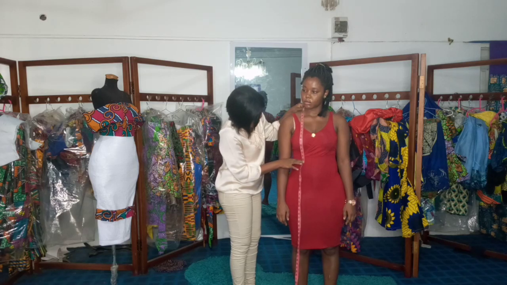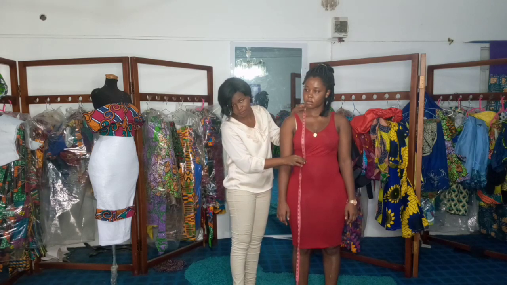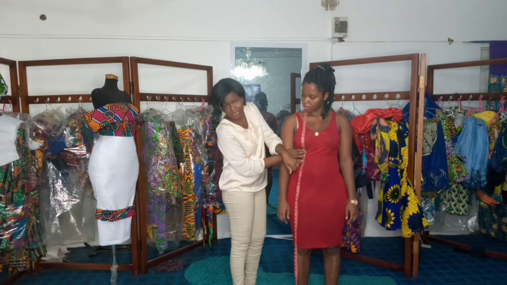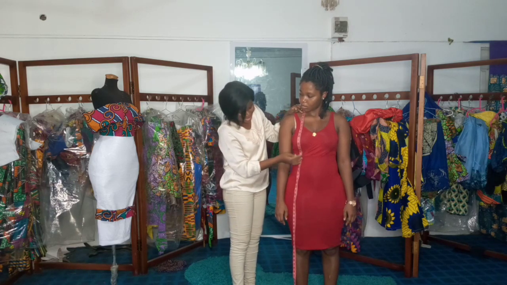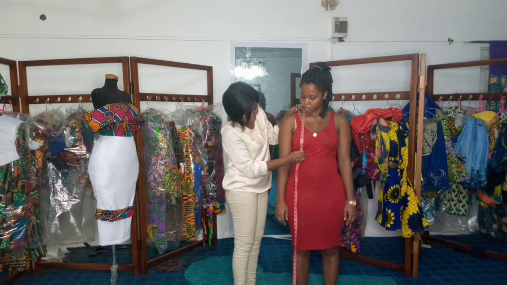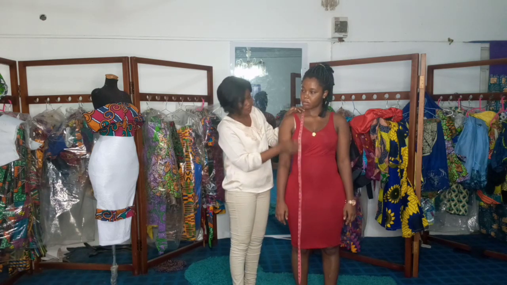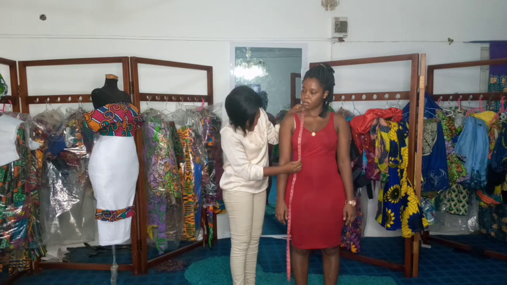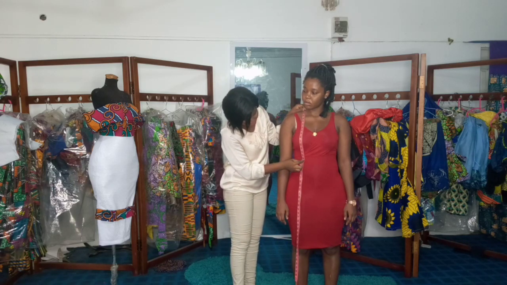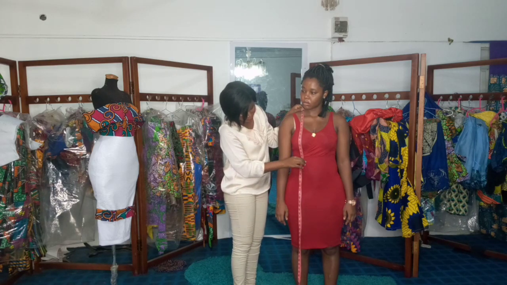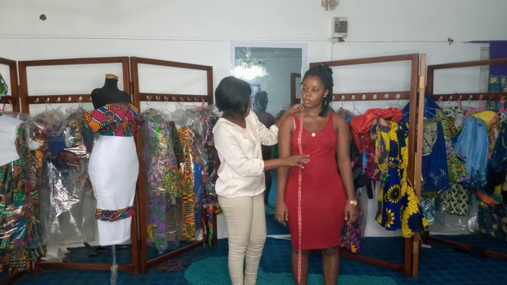Her shoulder to waist is 16 and a half. I won't place the tape measure like this to get 18. After sewing, you realize that it will drop. So don't curve the tape measure to get the shoulder to waist like the empire. You just place it here and then go straight to the true waist. So hers is 16 and a half. It's 1 inch above the navel. So 16 and a half.